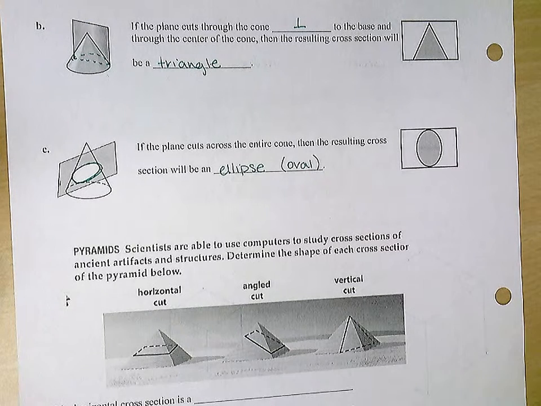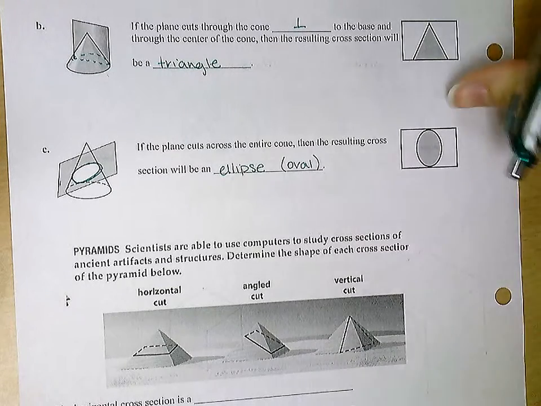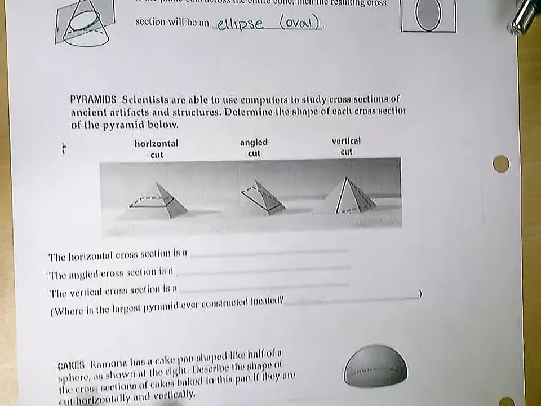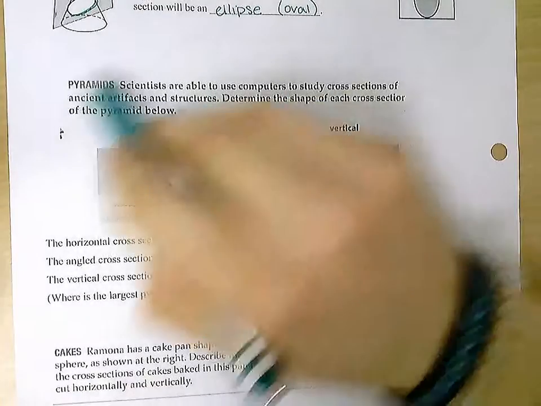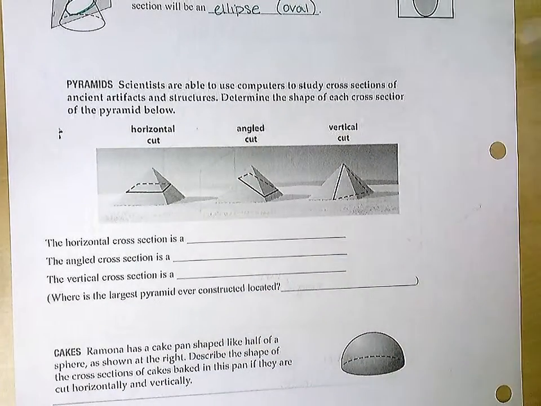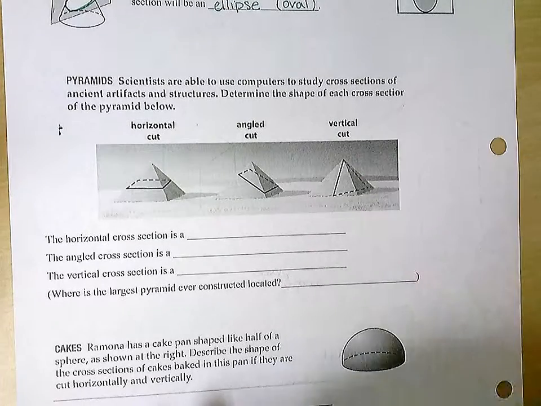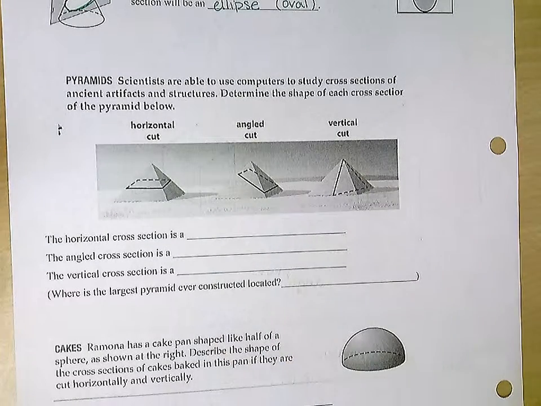Questions on those examples with a cone? All right, then this next section here, I want you guys to do this section. Read through it. You have your different cuts through that pyramid. And then the last question, you can use a computer or phone to figure that out.